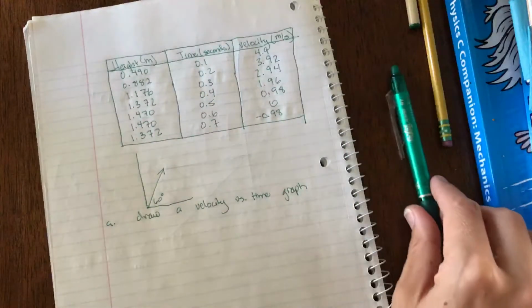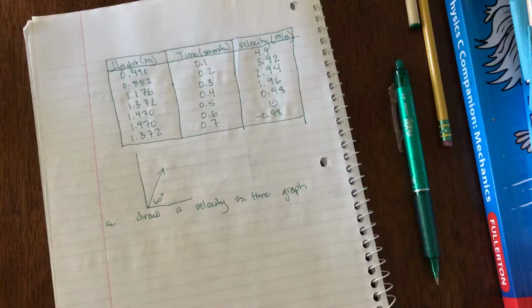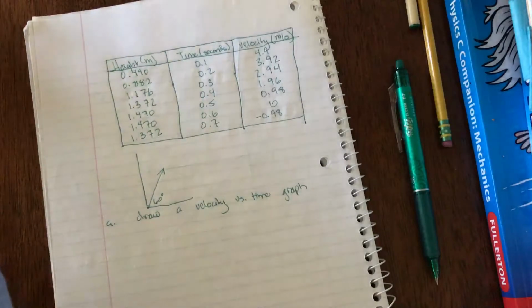But I don't know about you, but the idea of plotting 4.9, 3.92, 2.94 just screams out inaccuracy to me. So what I did is I went to my graphing calculator, or for me, Desmos, the website, and I did this.